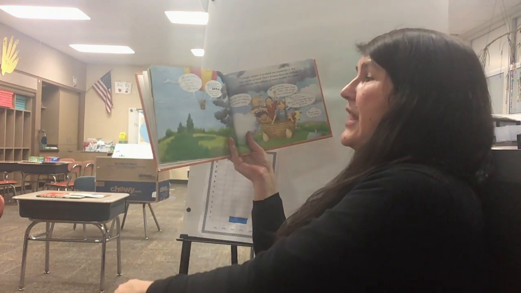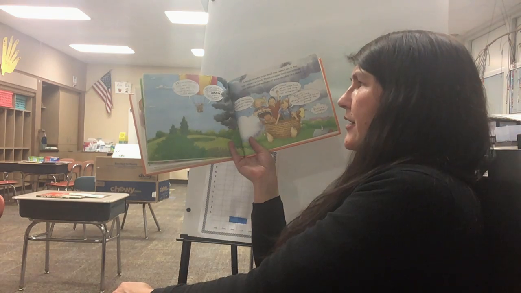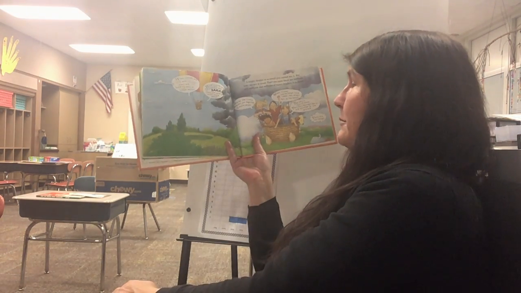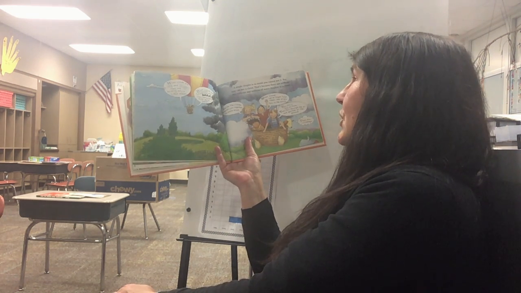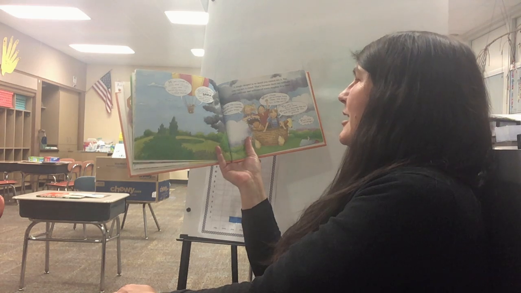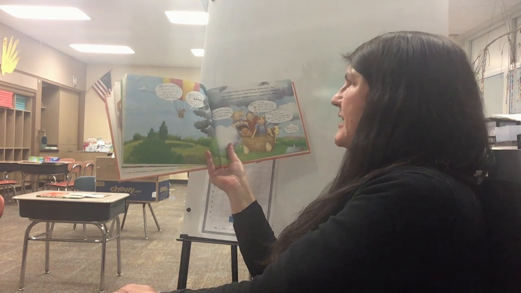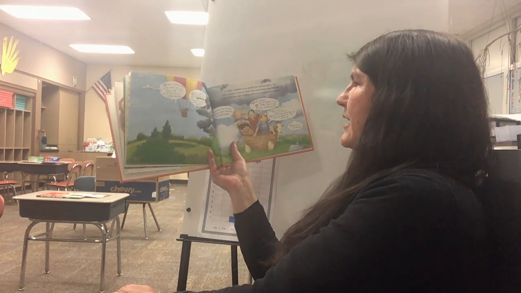When clouds are thin and wispy, they are holding only a little water. When clouds are thick and dark, they are holding much more water. A single droplet is so small you cannot see it, but you can see a cloud. That's because there are millions and millions and millions of water droplets in a cloud.